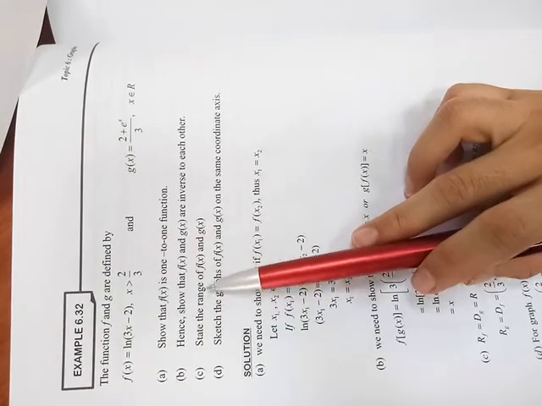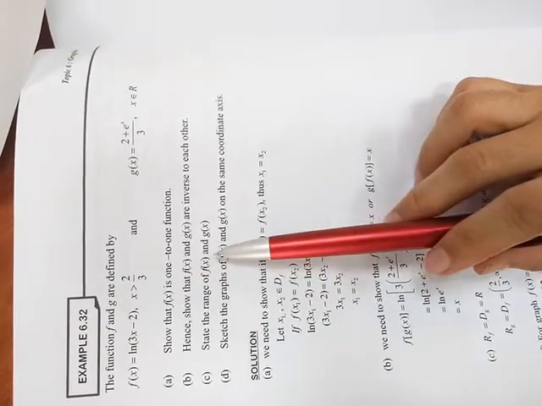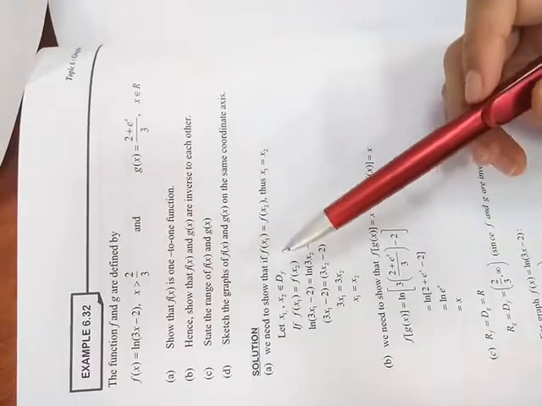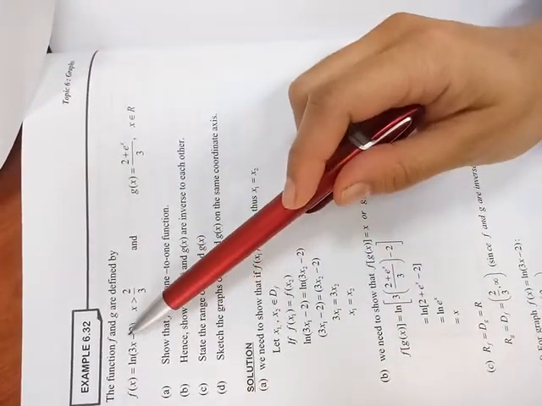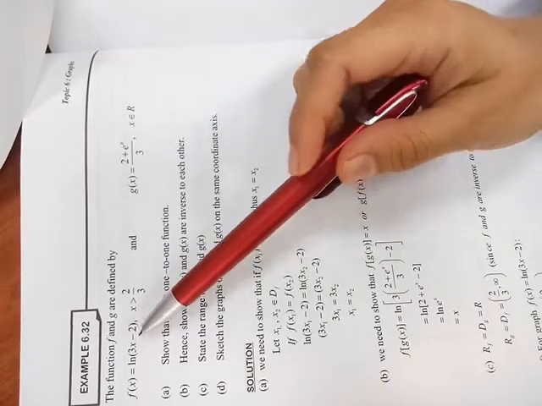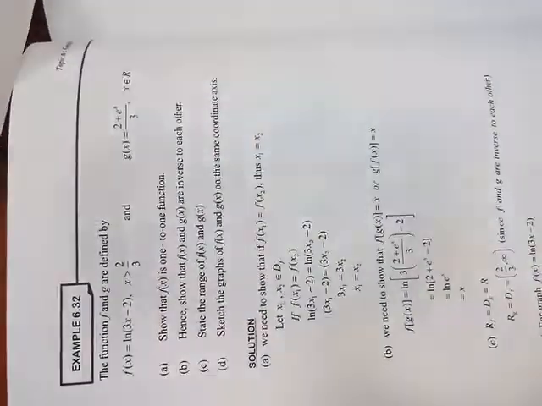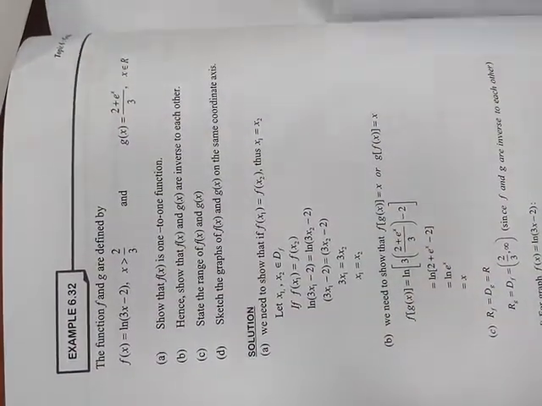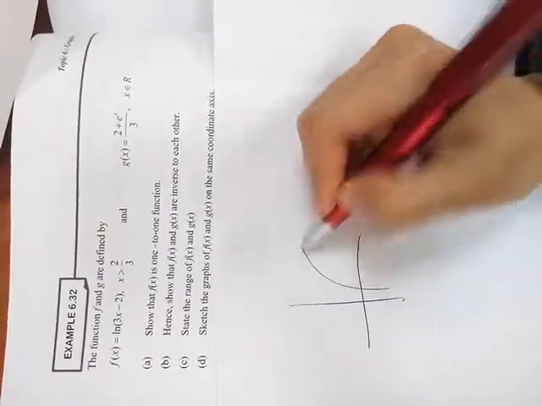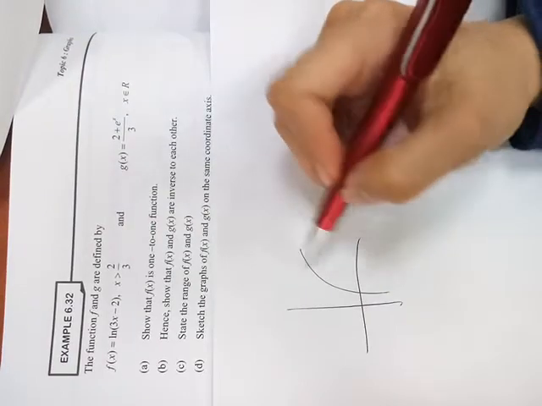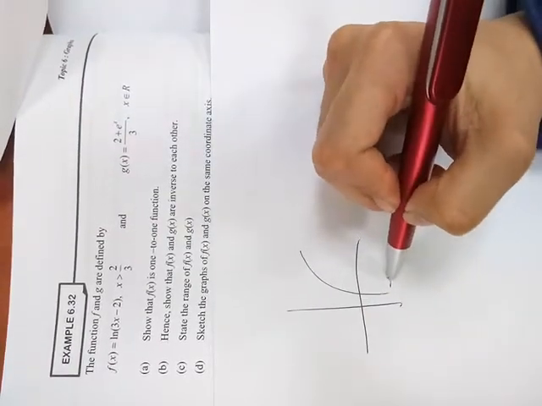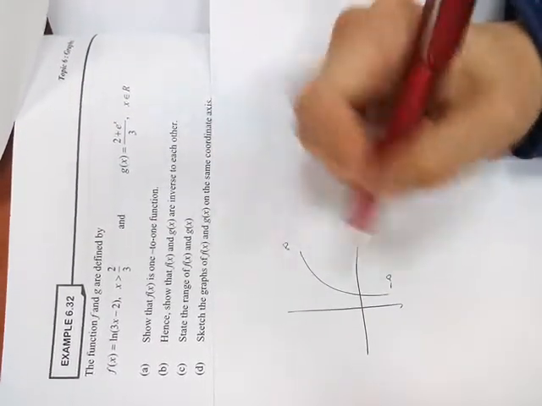Now the range. Just now we talked about the domain. If you can remember the logarithmic function, the graph will be something like this, right? So the range obviously is real, from negative infinity to infinity. It doesn't stop.